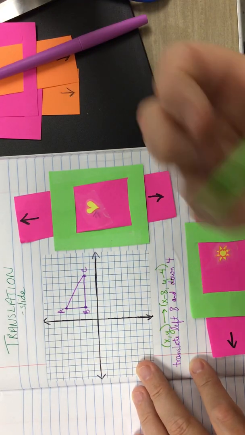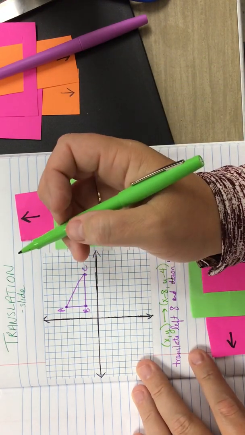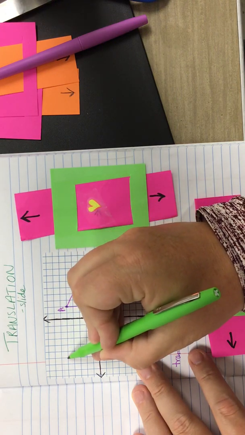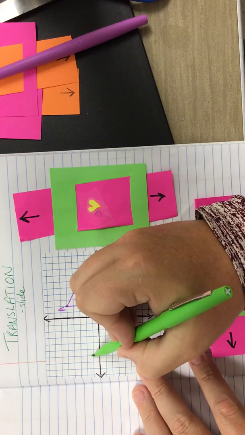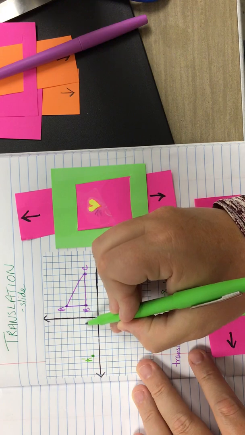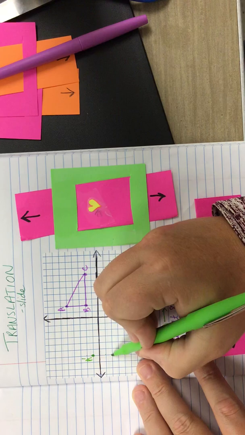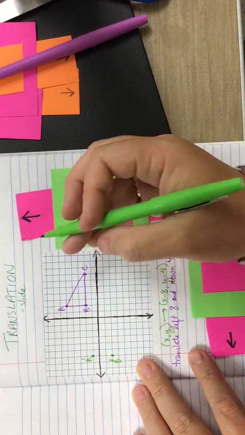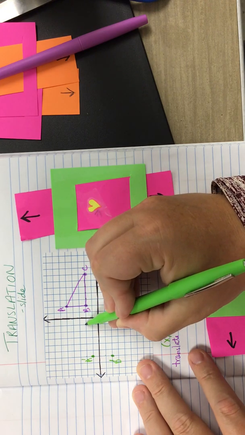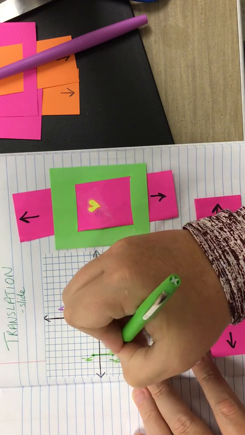And then let's go ahead and graph it. I'm going to take each point, A, B, and C, and shift them to the left 8 and down 4. So 1, 2, 3, 4, 5, 6, 7, 8. 1, 2, 3, 4. This is my A prime. Same thing with B, left 8, and then down 4. There's my B prime. And then finally C, left 8, and then down 4. And then we're going to draw in the triangle.